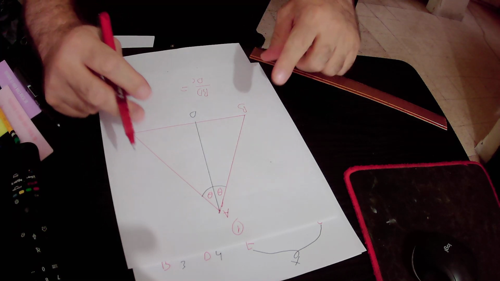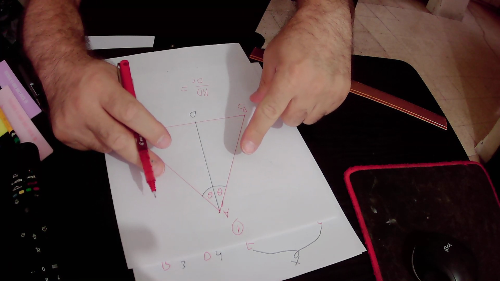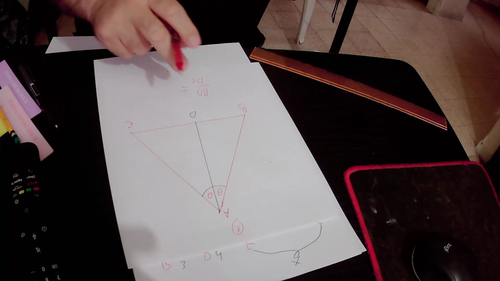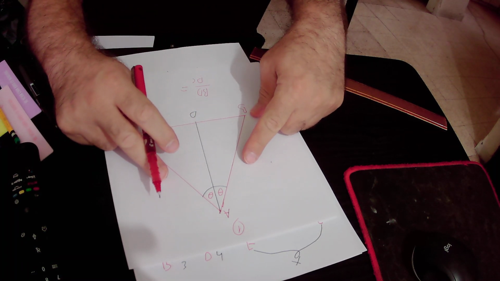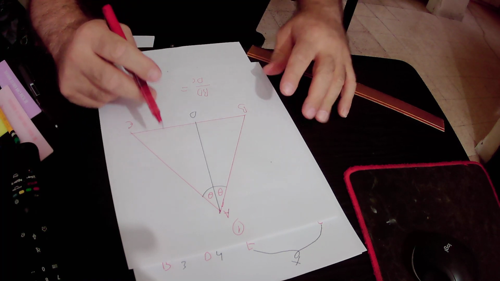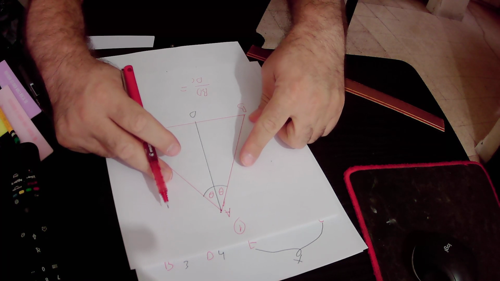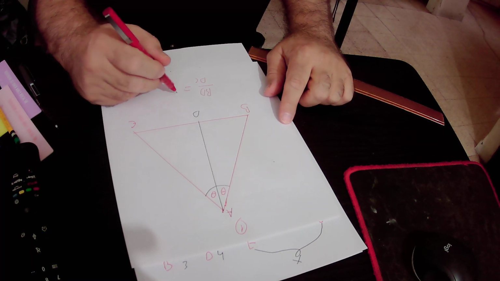The legs of angle BAC are AB and AC, so the ratio between the legs is AB over AC.